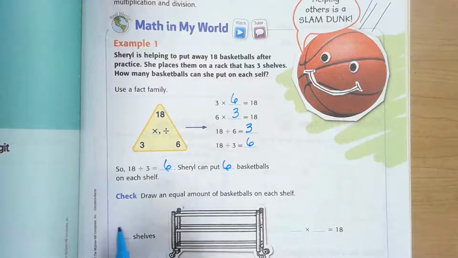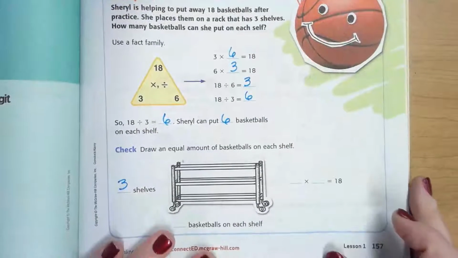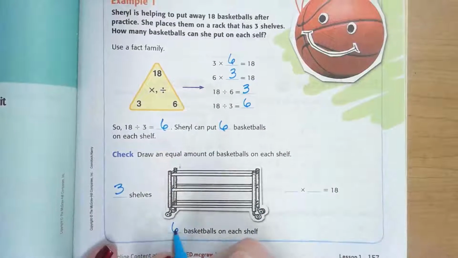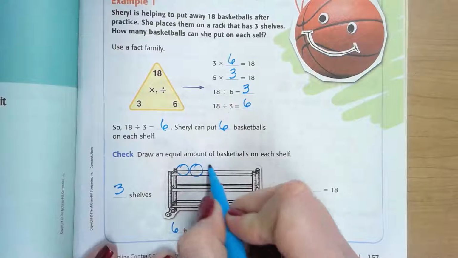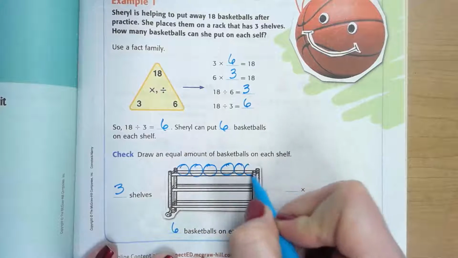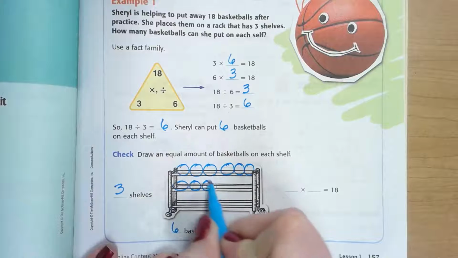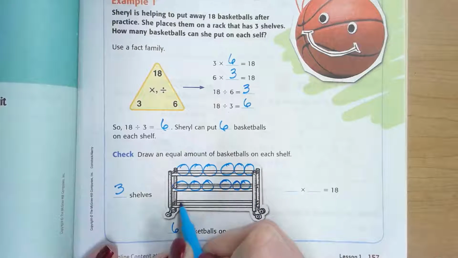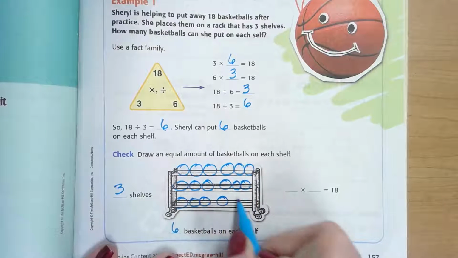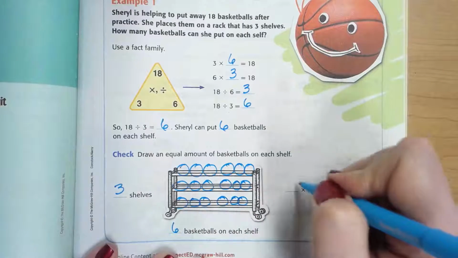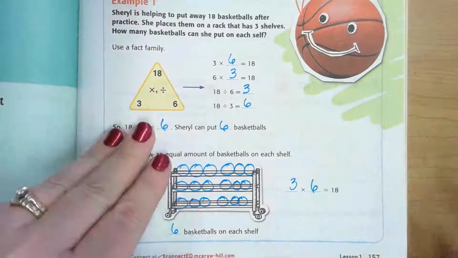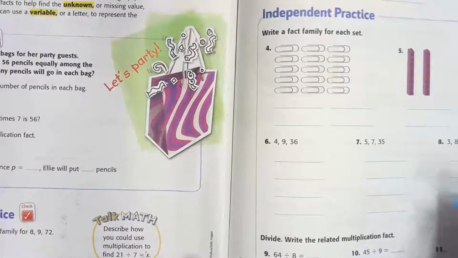And so below here we have 3 shelves. If we put 6 basketballs on each shelf, okay, we're doing a quick sketch, not taking much time at all to draw the 6 basketballs on each shelf. So 3 times 6 is 18. Let's look at the top of the next page.